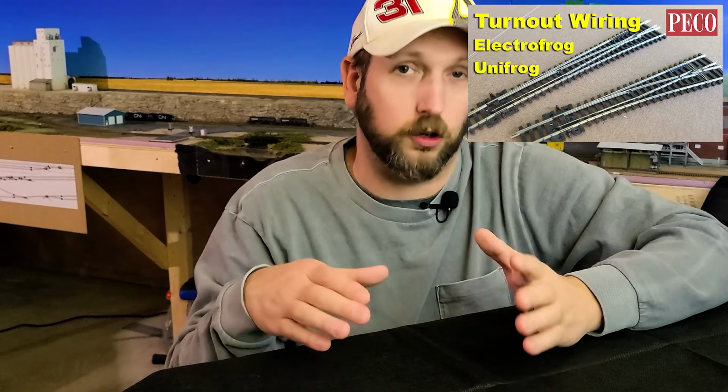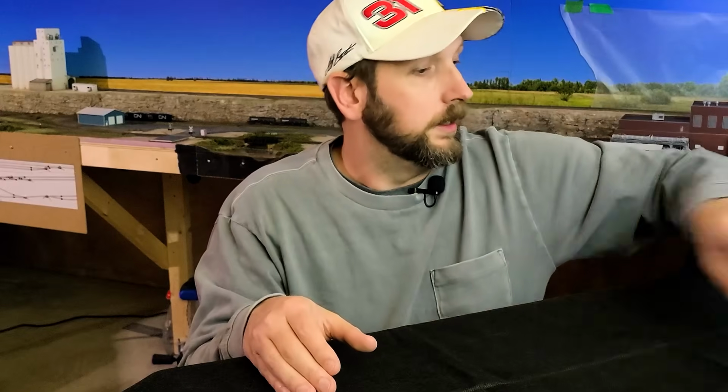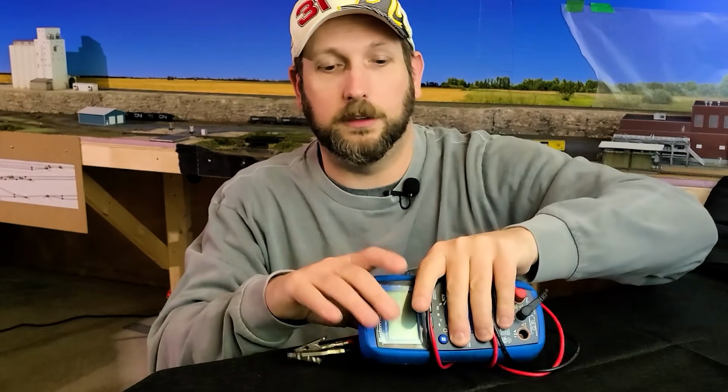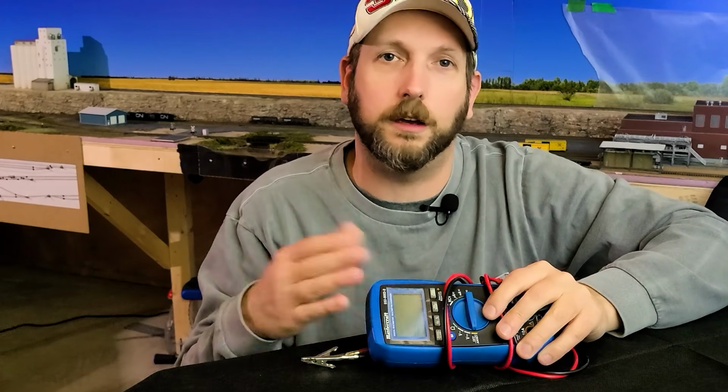Ensure you have enough feeders going to your track, again with good soldered connections. I recommend putting feeders to your turnouts. That's a critical spot with your track. A good multimeter is a great tool for checking conductivity as well as polarity and for diagnosing any kind of problems.